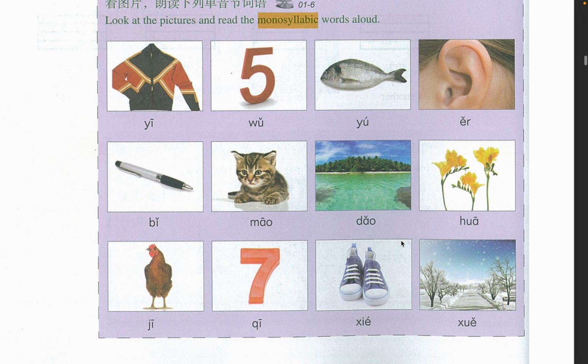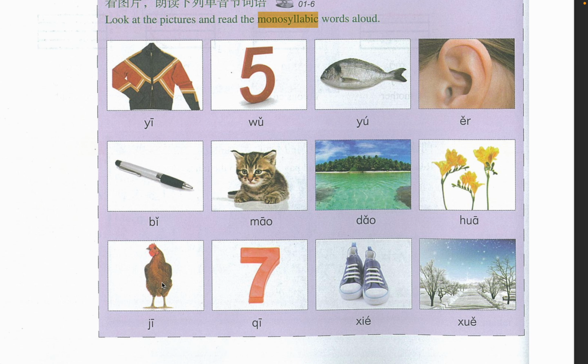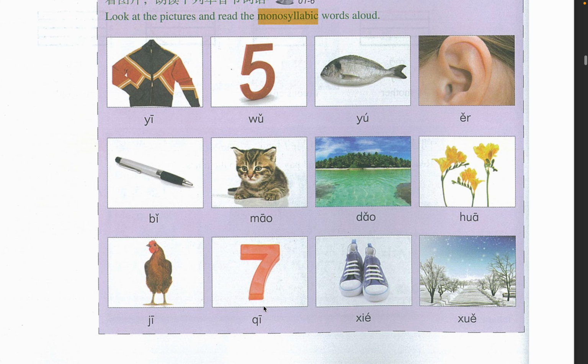We have ji, that's a chicken or hen. We have chi, seven. Now, for new learners, you might think it's the same thing. When I say ji, when I say chi, you think it's the same, but it's not the same. Ji doesn't have airflow coming out, and chi has airflow.